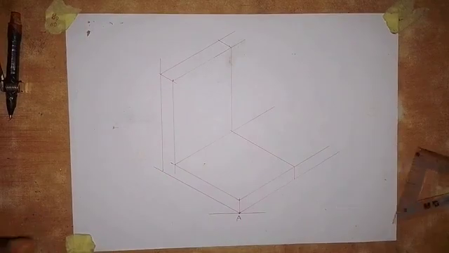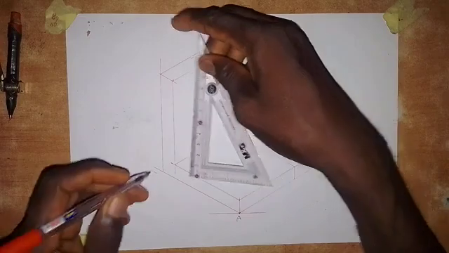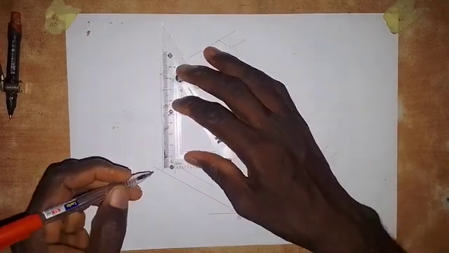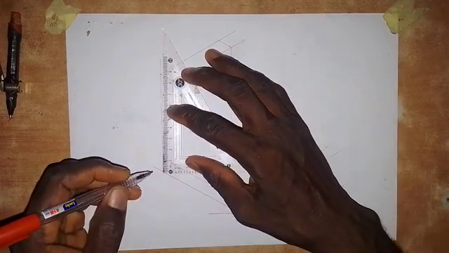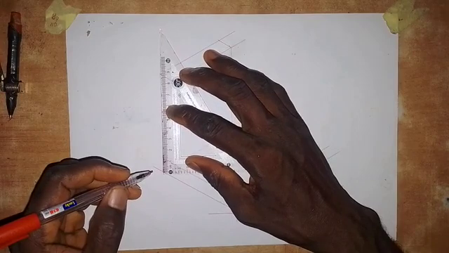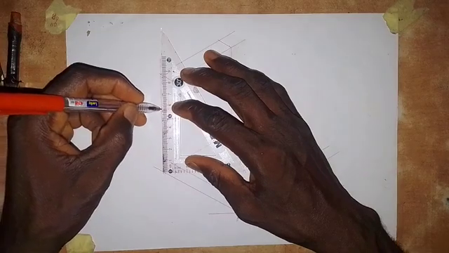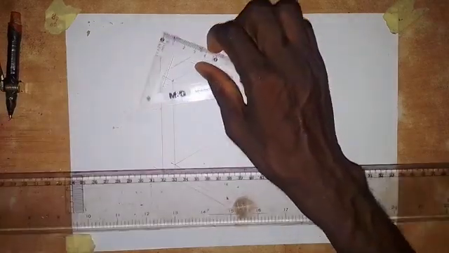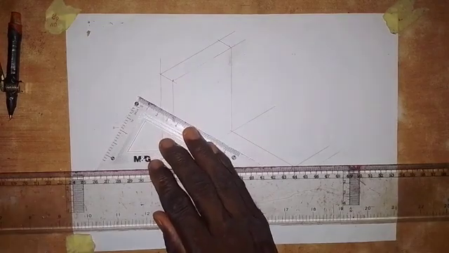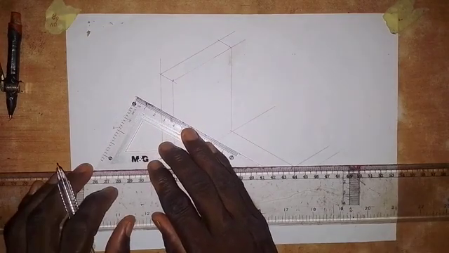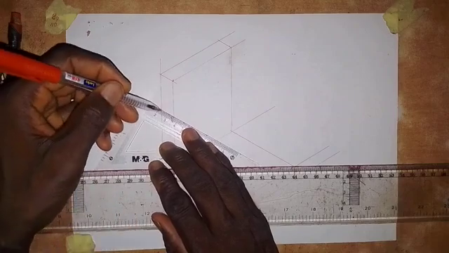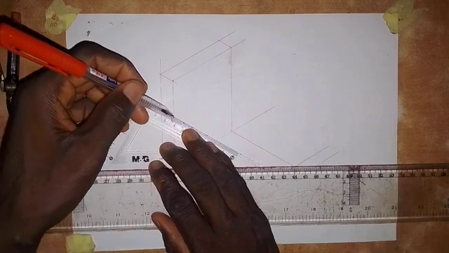So let's see. What I'm going to do first is that from this point, we take a measurement of 56 millimeters. 56 millimeters here. So take 56 millimeters up. So this is 56 millimeters. Then we set square. So we go this way. Just transfer this point. Transfer it to this face. So transfer it to this line.